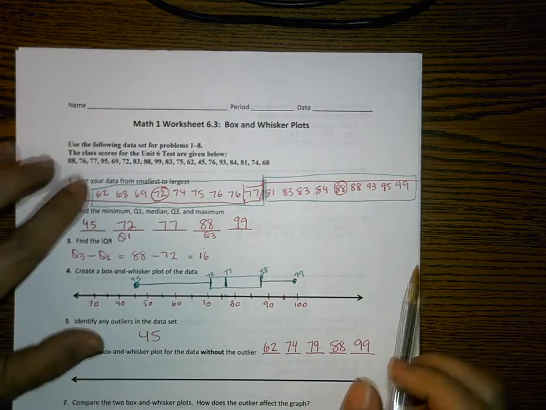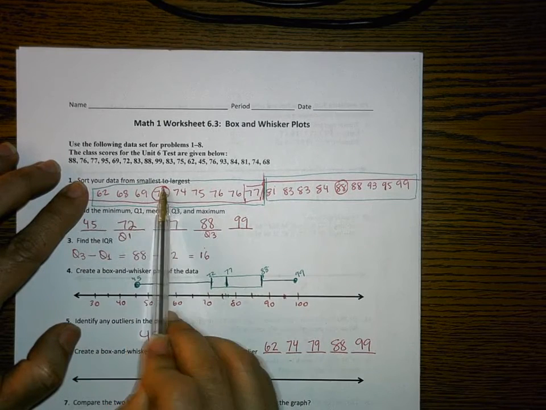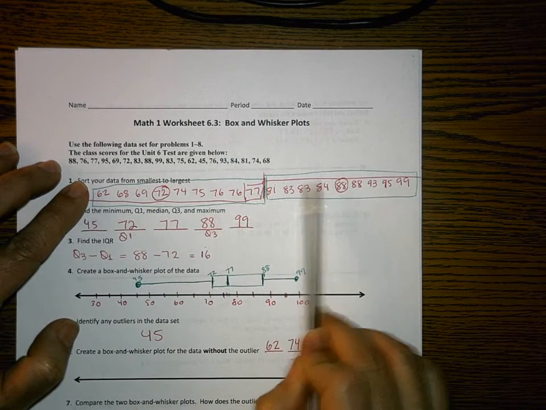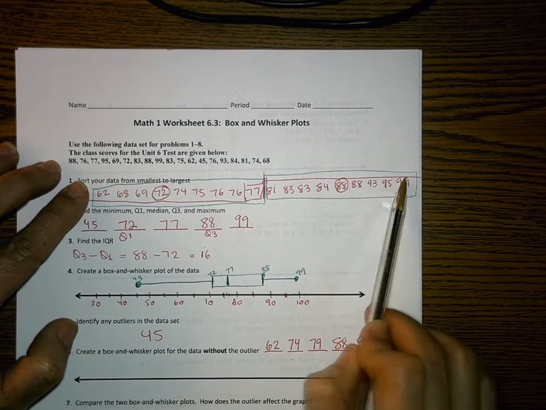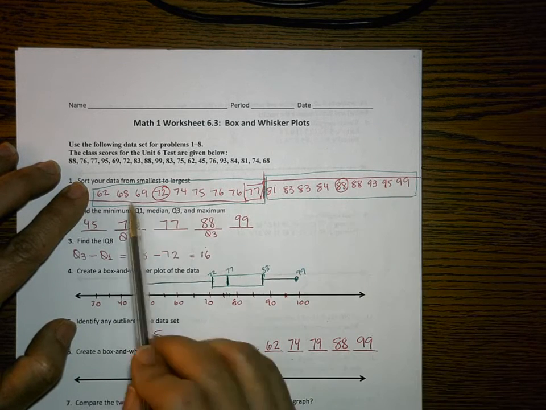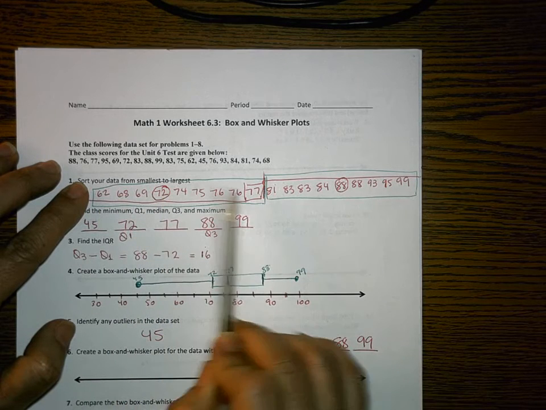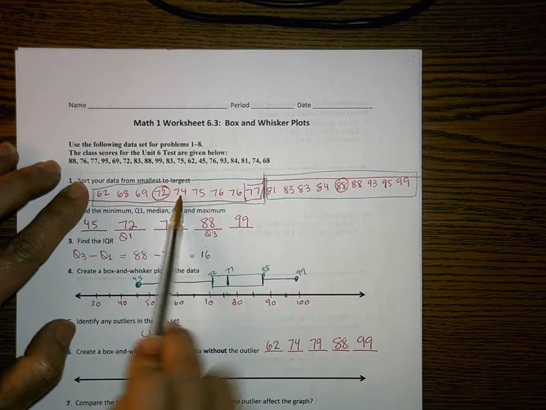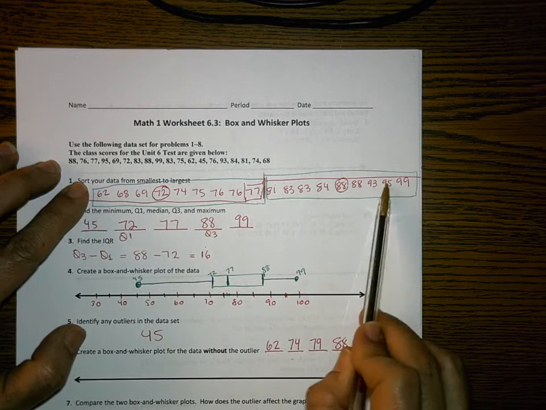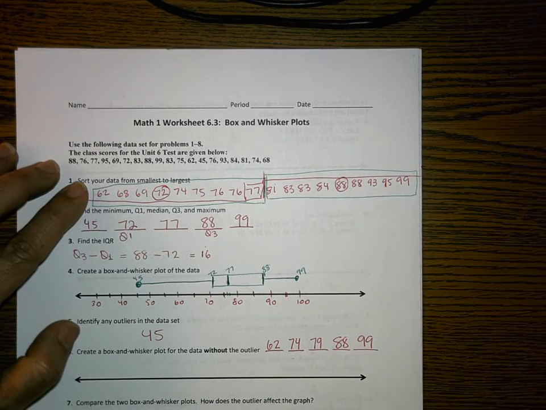I took out the 45. 1, 2, 3, 4, 5, 6, 7, 8, 9. 1, 2, 3, 4, 5, 6, 7, 8, 9. So if I have 9, I definitely have a middle. 1, 2, 3, 4, and that is 74. And here's 1, 2, 3, 4. It's 88 as well. Okay.